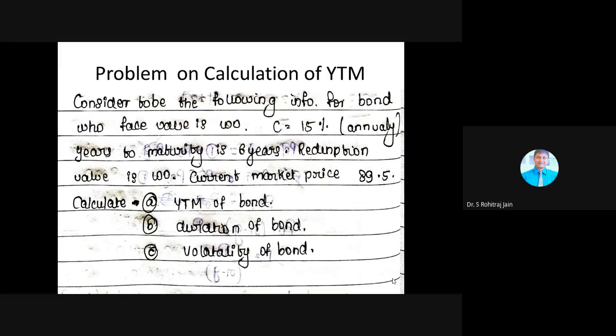Then the second one he has asked me to calculate in the problem is the duration of the bond, which I just explained, and volatility of the bond. What do you mean by volatility? Something which changes rapidly, right? So for a given term to maturity and initial yield, the price volatility of a bond is greater the lower the coupon rate. Duration is measured in years and is equal to the volatility of a zero coupon bond with a term equal to the duration. So we'll solve one problem. It is very simple to understand.